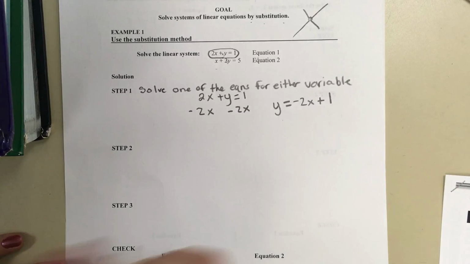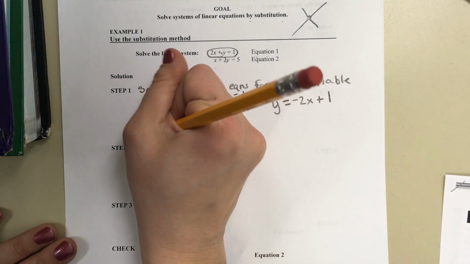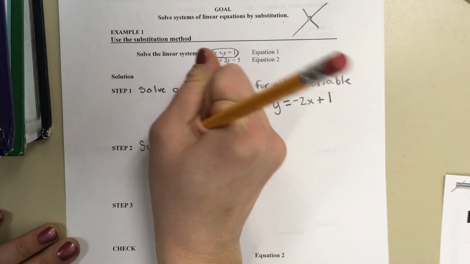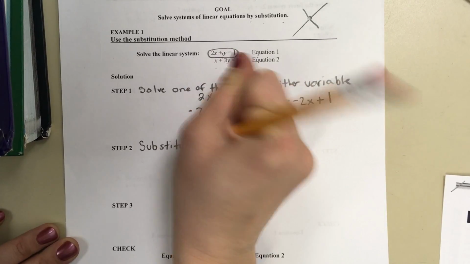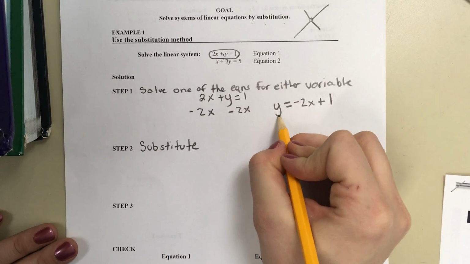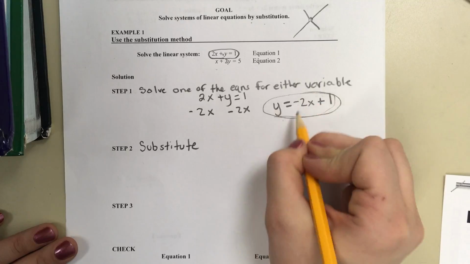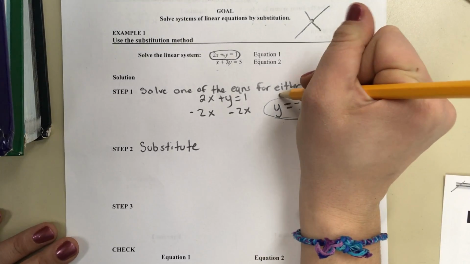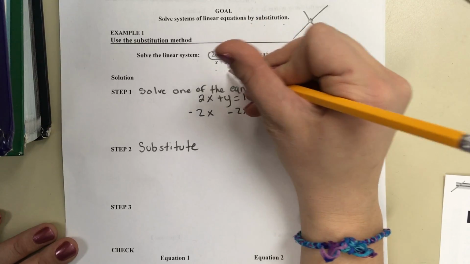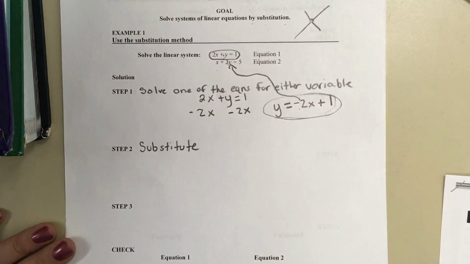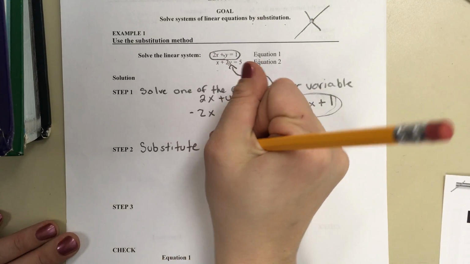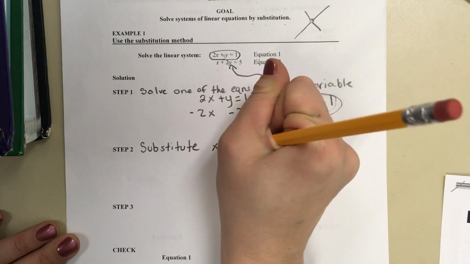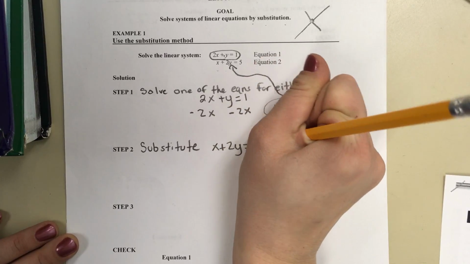Once I complete step number 1, the next step is to substitute. What they mean by substitute is I need to take what I got for y, which is negative 2x plus 1, and sub it in for y in the other equation. So my other equation is x plus 2y equals 5.